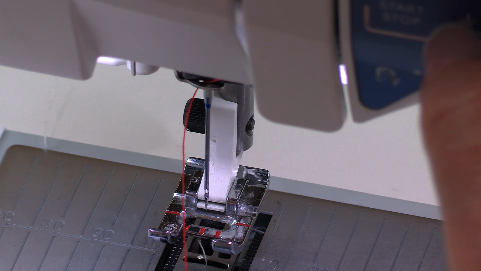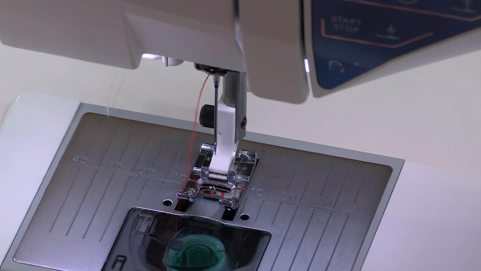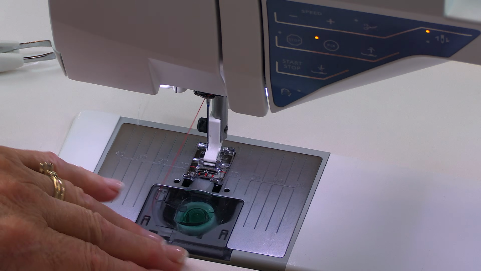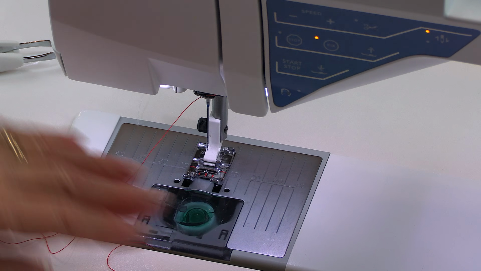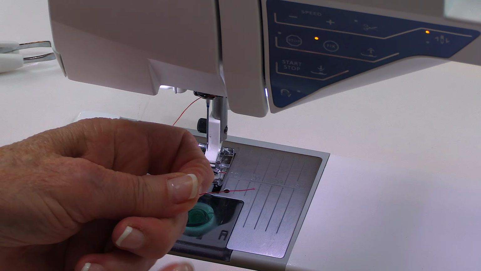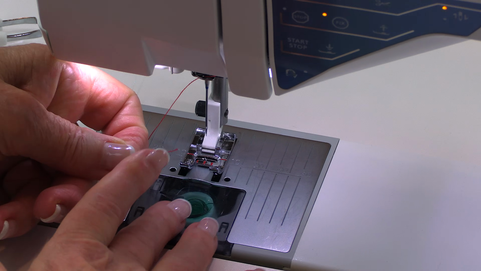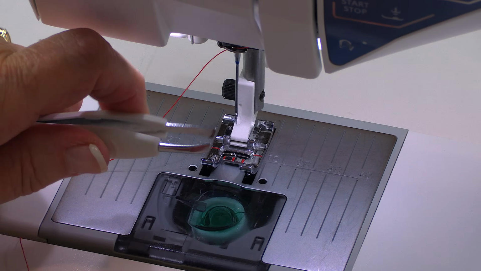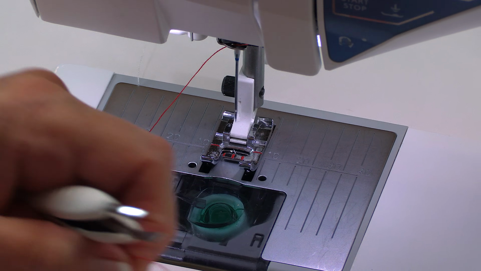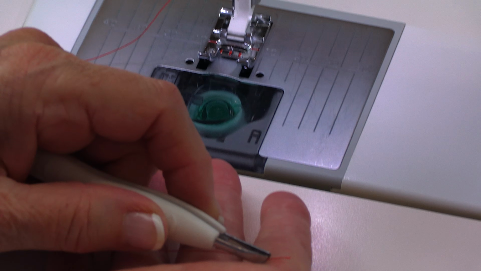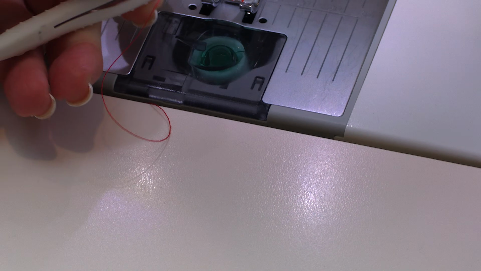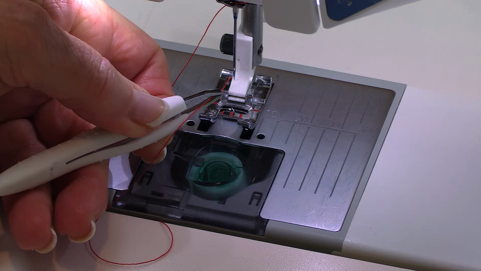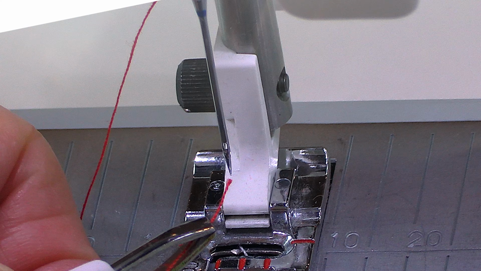Then I usually like to lower the presser foot to get it out of the way so that it's easier to thread the needle. Also, make sure you have a nice clean cut at the end of your thread. I like to use a pair of tweezers to grab the end of the thread, and when you thread your needle, it makes it so much easier. It just goes right in.